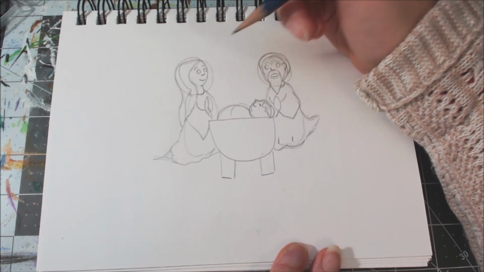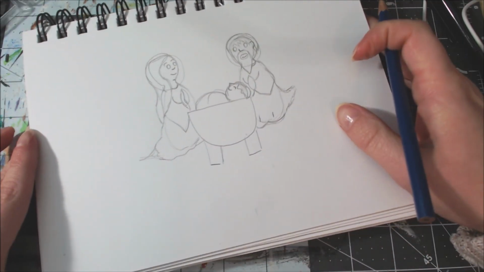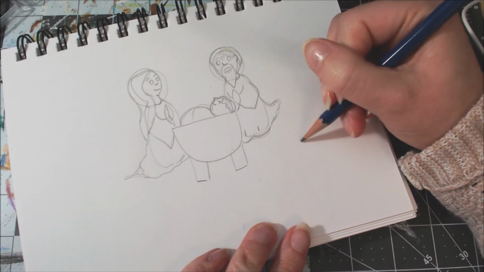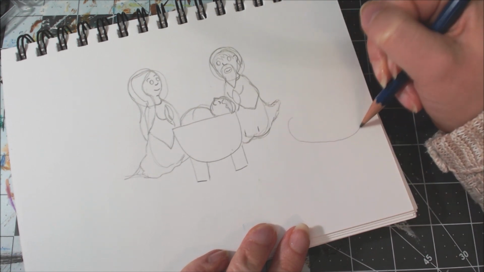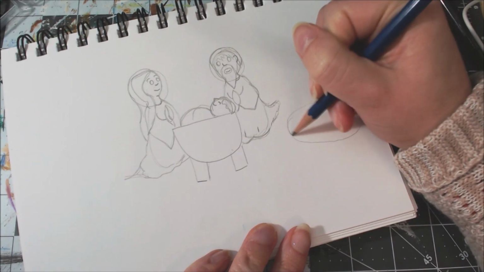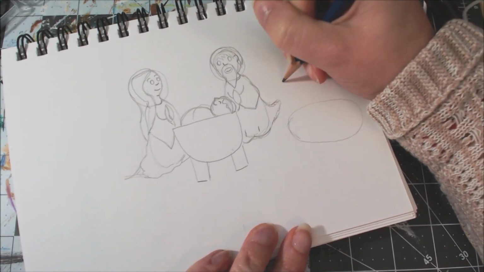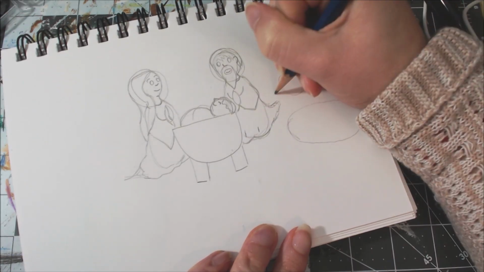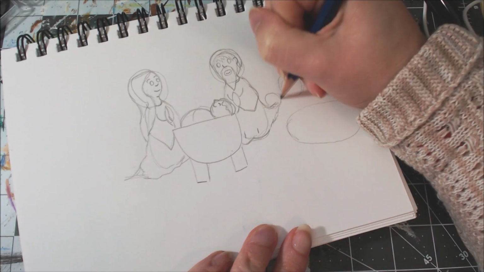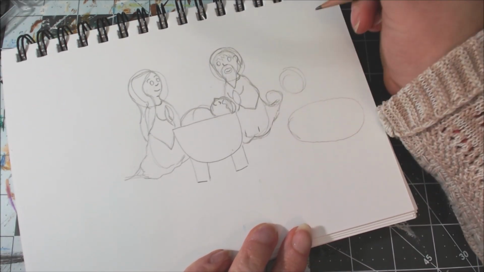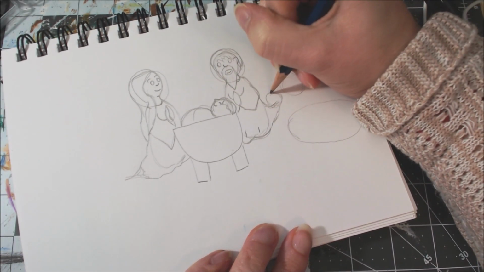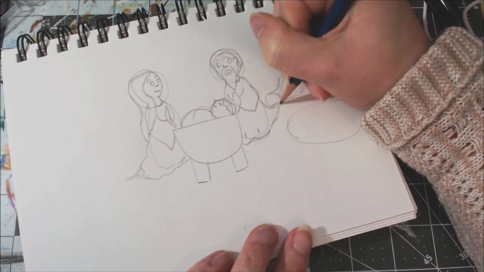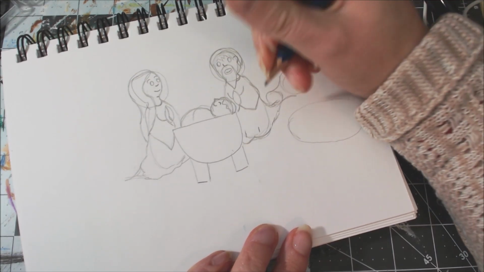And then let's do a couple animals. So right here, let's draw a little oval. And then another one here. Another one here. This is going to be our donkey, just kind of resting there. Then you connect these two like this. So that's his snout.